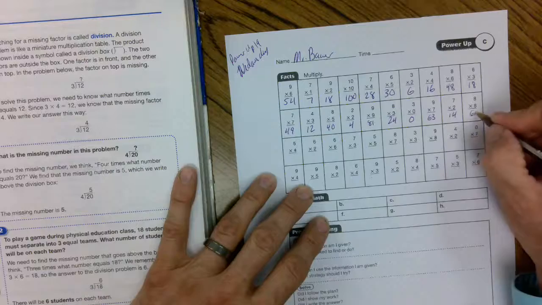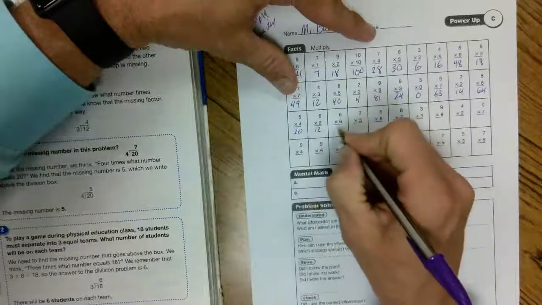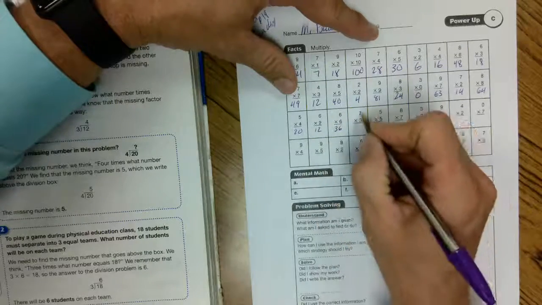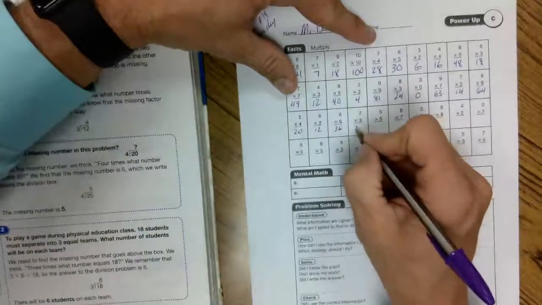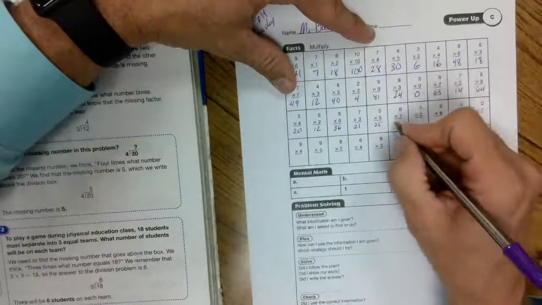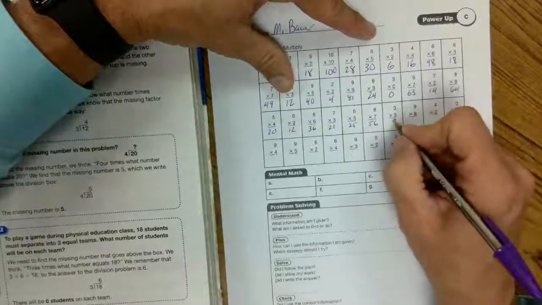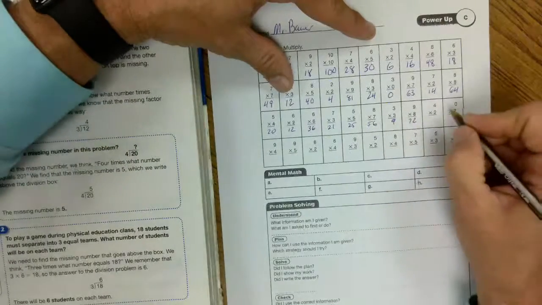8 times 8 is 64. 5 times 4 is 20. 6 times 2 is 12. 6 times 6 is 36. 7 times 3 is 21. 5 times 5 is 25. 8 times 7 is 56. 3 times 3 is 9. 9 times 8 is 72.